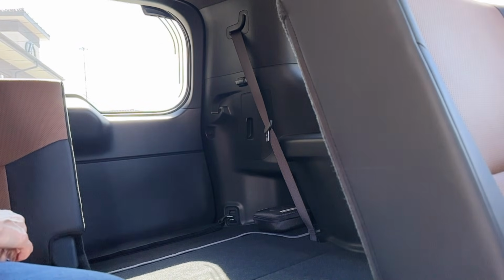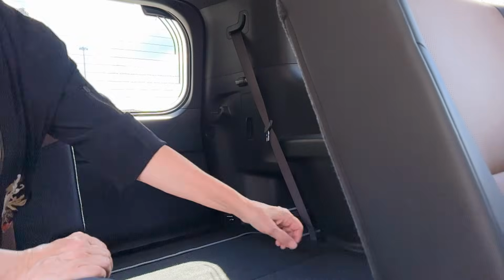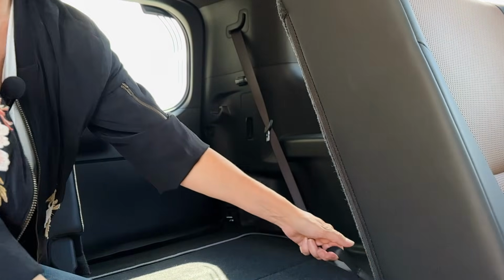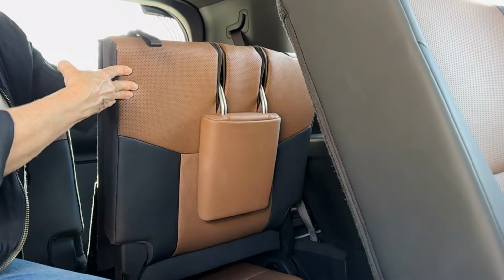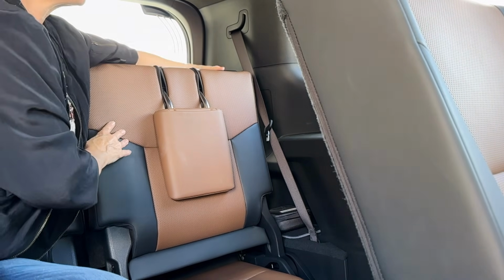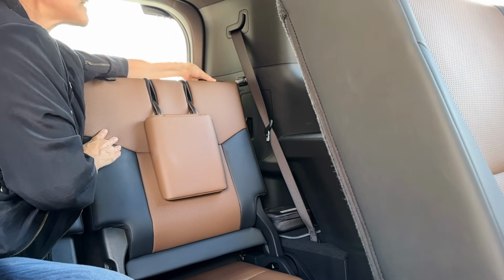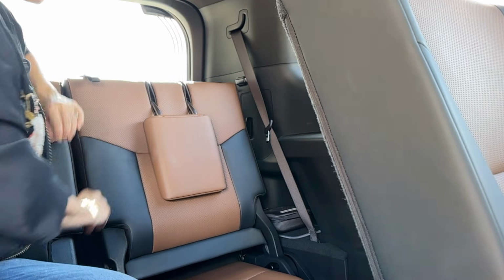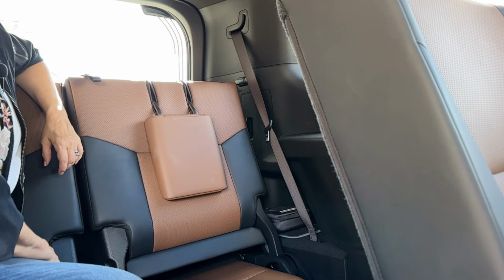And if you'd like to put the seat back up and into place, use the strap handle at the back of the third row seat. If you'd like to recline, use the lever on the outside shoulder, and then make sure to lift the seat bottom cushion up and into place.